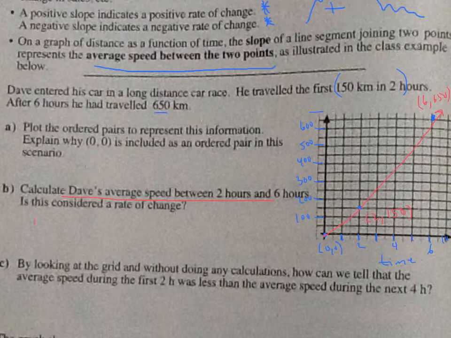Calculate Dave's average speed between 2 hours and 6 hours. So again, we're going to go rise over run. So look at the graph. The rise from 2 hours to 6 hours. Well, we went from 150 to 650. So what was our rise? It was 500 kilometers. And what was our run? Well, we went from 2 hours to 6 hours. So it's 4 hours. And you can reduce that to 125 kilometers per hour.